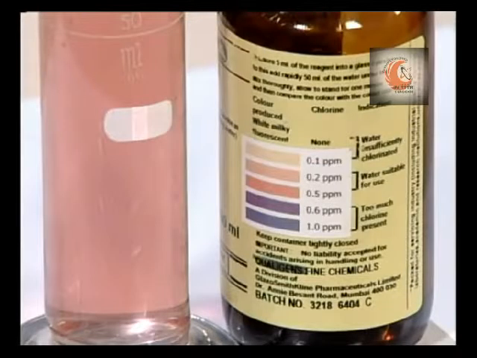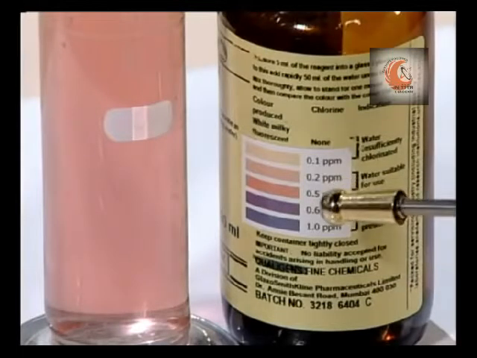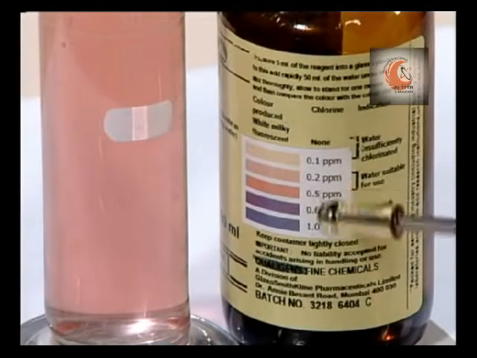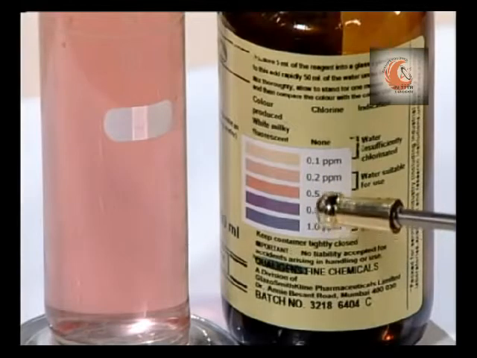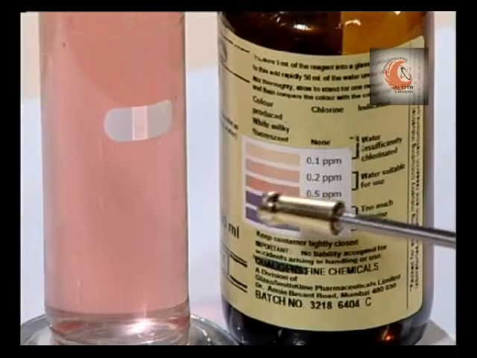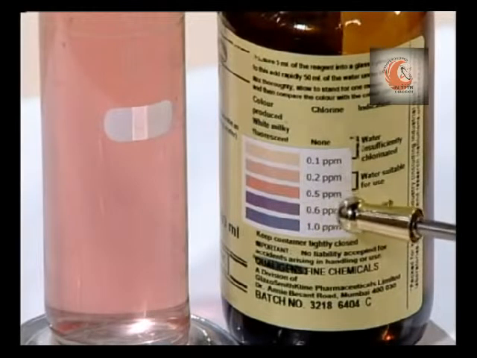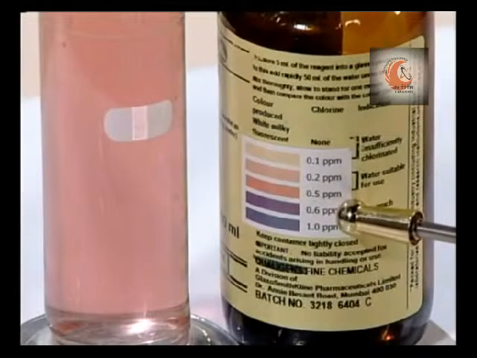Compare the color developed in the cylinder with the color comparison chart and find the matching tint. Now here we can see that the color matches with this tint, corresponding to which the residual chlorine is 0.5 ppm.